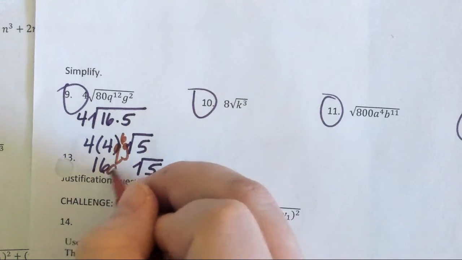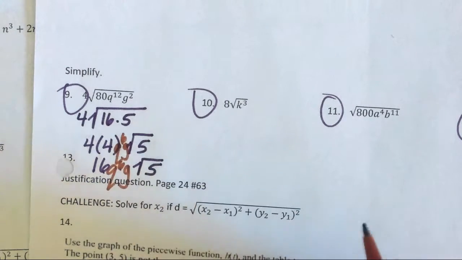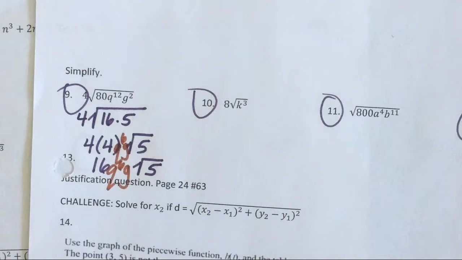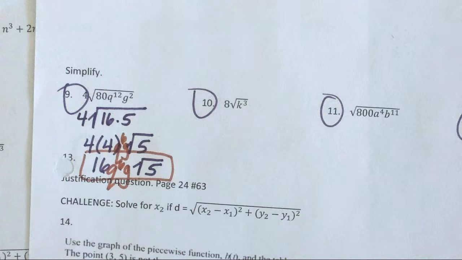Yep. It's q to the 6th because 12 divided by 2 is 6. And then just g because 2 divided by 2 is 1. But you look silly if you write the 1. So it's 16 q to the 6 g square root of 5.